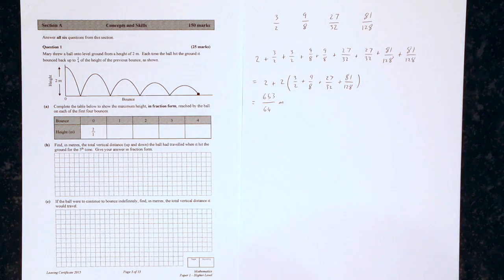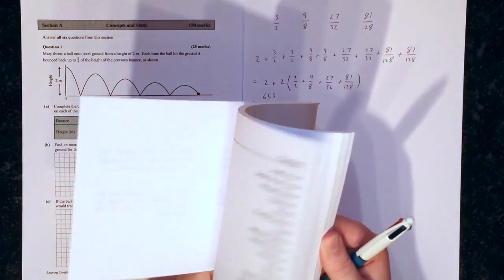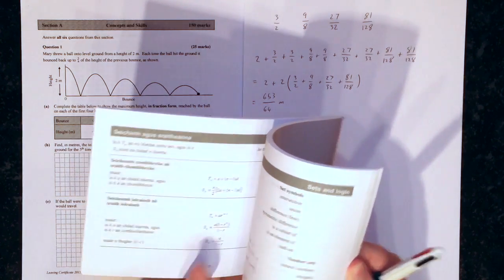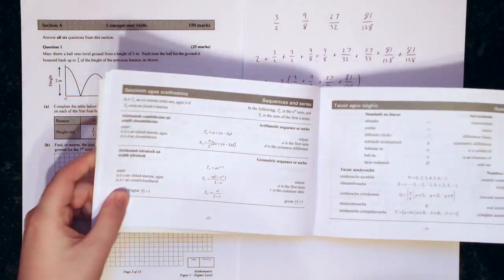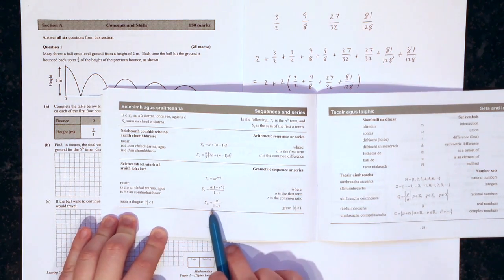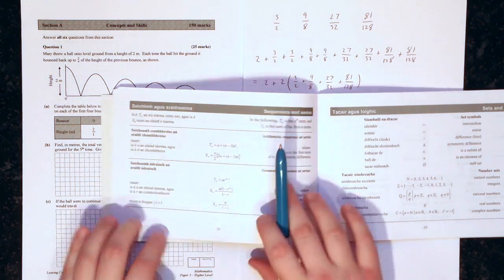Now whenever there's any question relating to infinite sums, the first thing we should think about is the formula for an infinite sum of a geometric series. You can find that formula in your tables book, which will be provided by the exam invigilator. So you want to turn to the page of sequences and series, and we'll see under geometric sequences or series, there's a formula for S infinity, the infinite sum. So we want to try to use this in some way to perform this calculation.